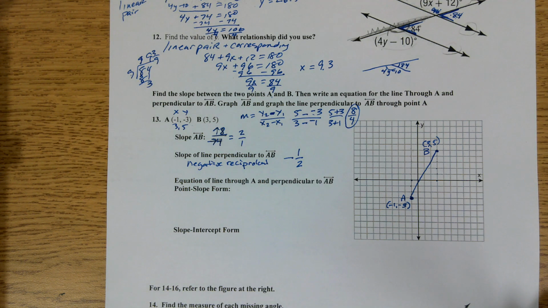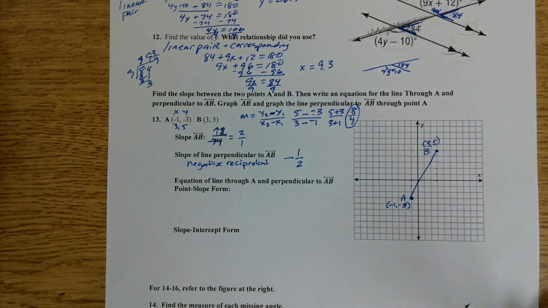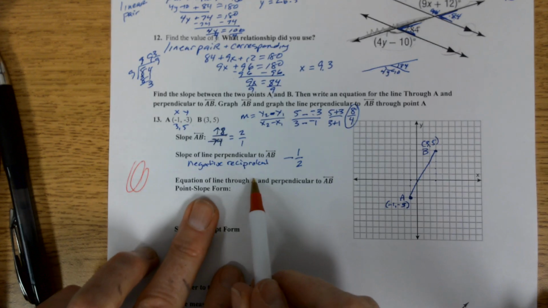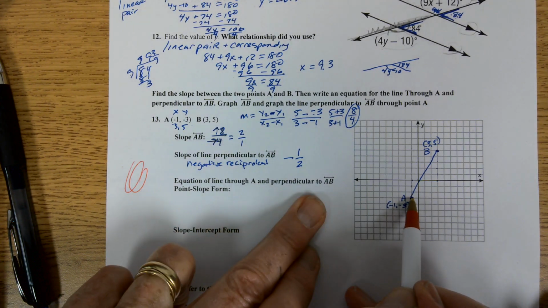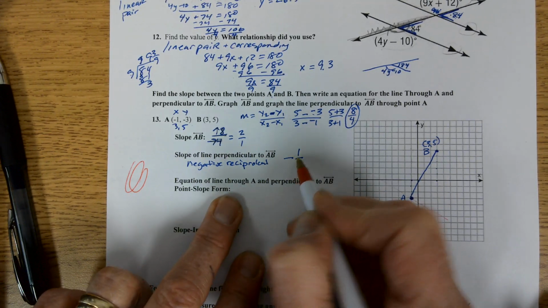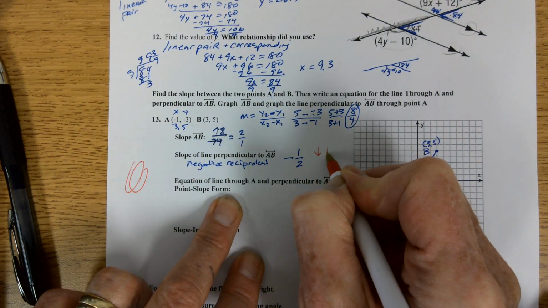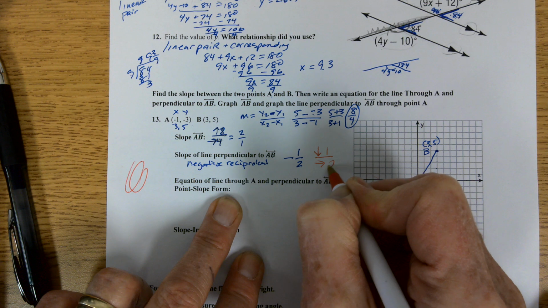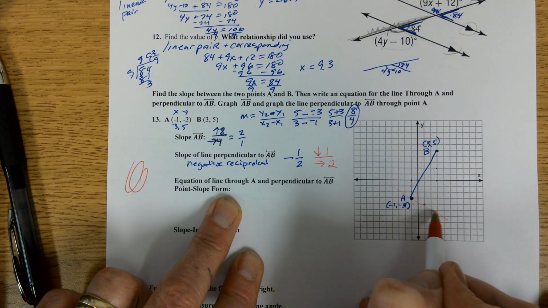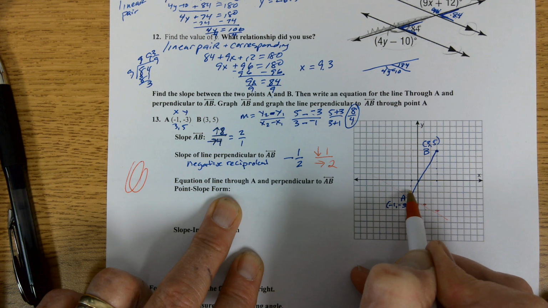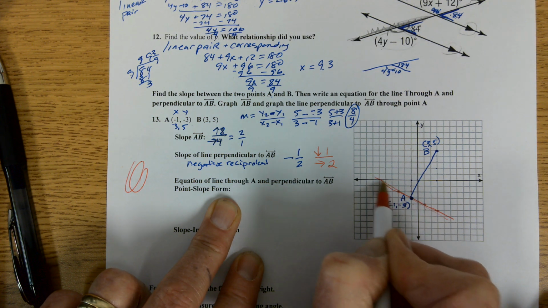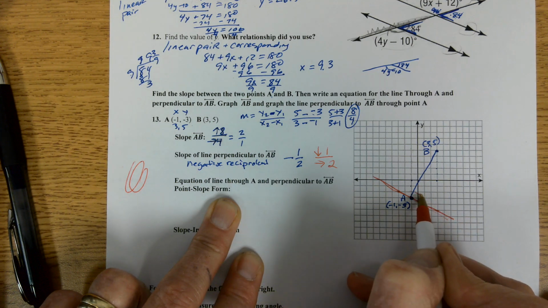Let me get another color. I'm looking. Okay, I got red. Okay, so I want to go through A, so through here, and I'm going to be perpendicular. So it's got to be like this, right? Now the slope says to go down 1, right 2. So from here I would go down 1, right 2. Down 1, right 2. Up 1, left 2. So I'm going to write the equation of this line, because that's a line perpendicular.